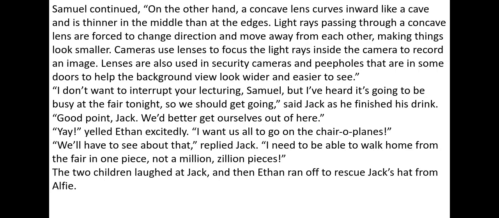Cameras use lenses to focus the light rays inside the camera to record an image. Lenses are also used in security cameras and peepholes that are in some doors to help the background view look wider and easier to see.